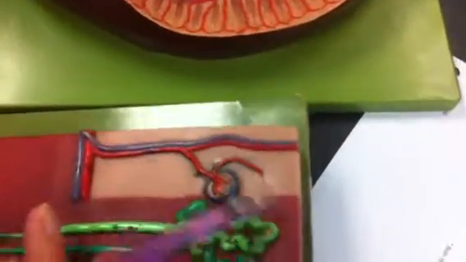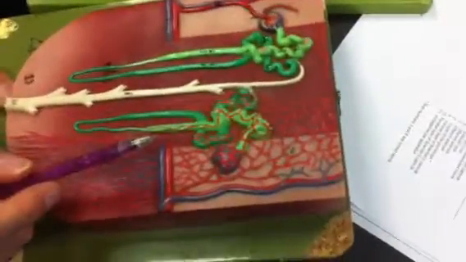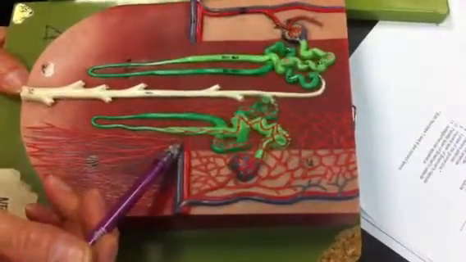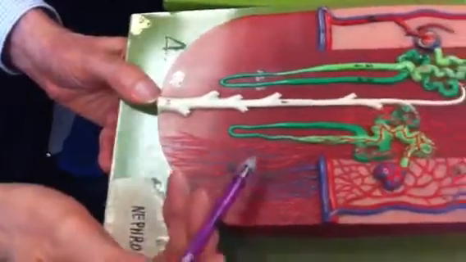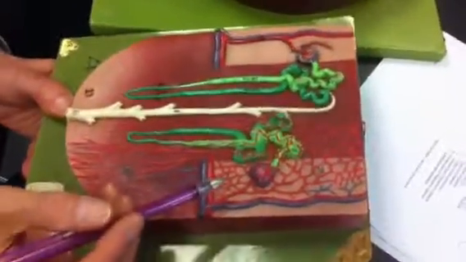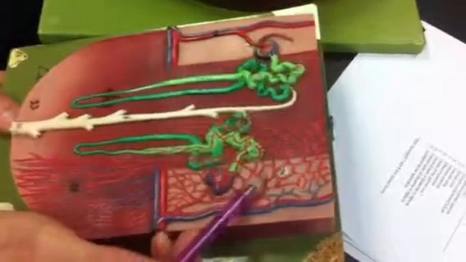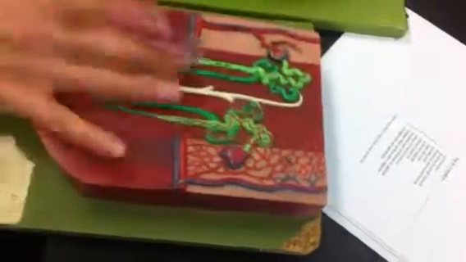This doesn't show it, but efferent will actually break up into another capillary bed called the peritubular capillaries that surround a lot of the nephron. And from that will come some straight ones called vasa recta that go down into the medulla. Another bunch of capillaries. So vasa recta, peritubular capillaries, glomerulus are three capillary beds. And then from the peritubular blood will go into the interlobular vein. So that's this model.